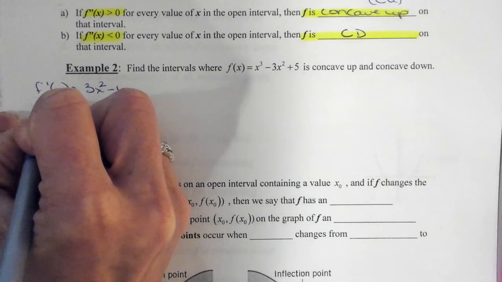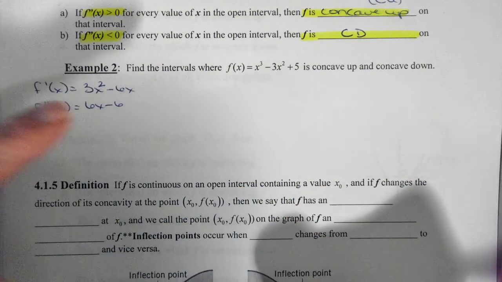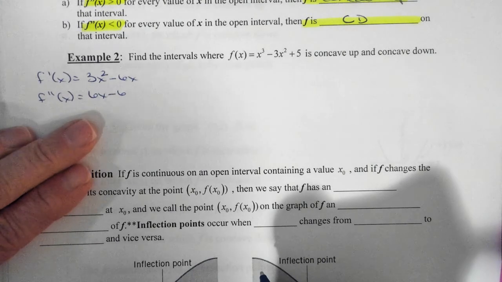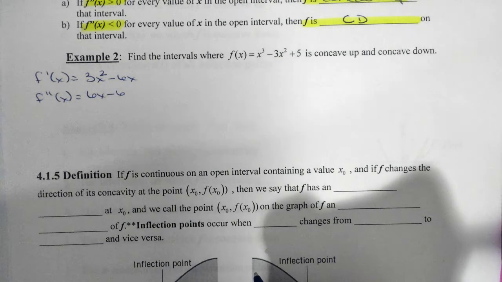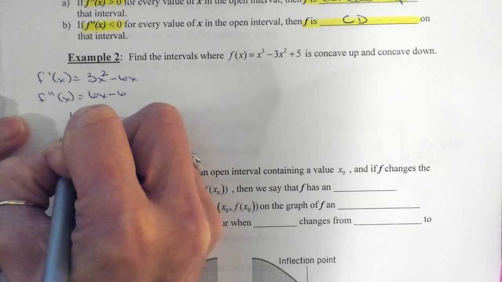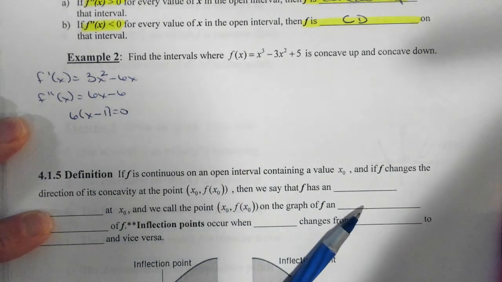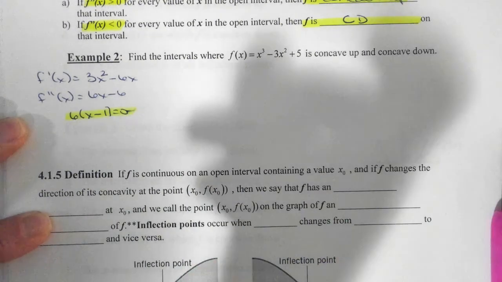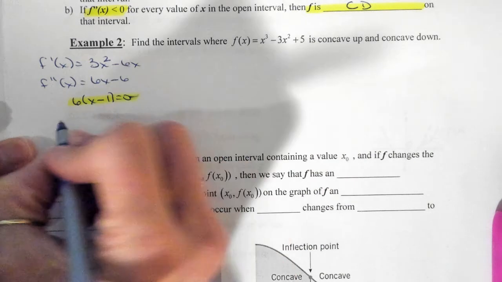So this would be f double prime of x is equal to 6x minus 6. We want to set this equal to 0, and in this case, because this is a first degree function, it doesn't matter if you add 6 and divide by 6 or you factor out a 6, it doesn't make a difference at all. So I'm just going to factor out a 6, leaving me with x minus 1 is equal to 0. So this is my factored function, more specifically the second derivative, and this is what we would use if we were plugging in the values on the intervals.